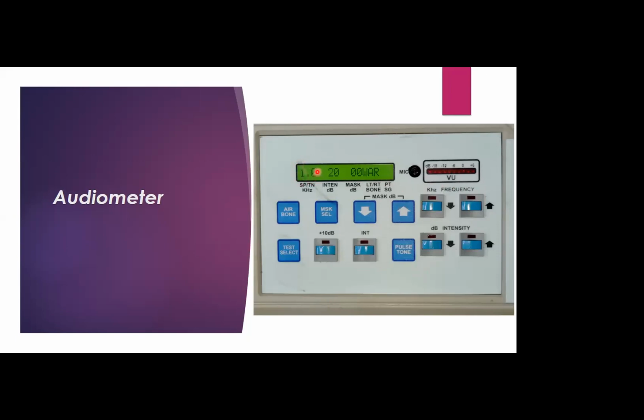In this display, the frequency of the pure tone in kilohertz is displayed here, then intensity in decibels, then the masking level, then it shows whether it is air conduction, bone conduction, right or left. Is my pointer visible? Yes, sir. It is visible. This area here we can see whenever the patient gives the signal that he or she has heard the tone, when he or she presses the button, an indication is shown at this point.